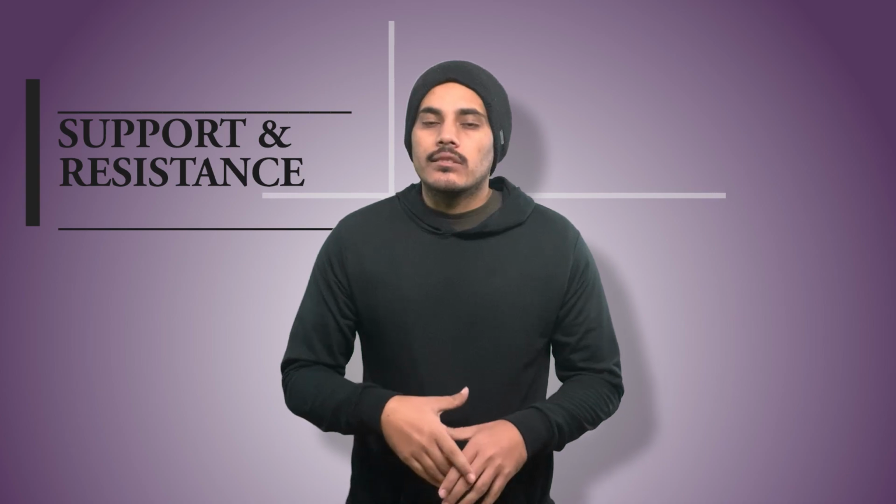Support and resistance. Support and resistance are the most important price points or ranges on the chart of any security or stock. It is where the maximum amount of buying and selling is expected. Okay? The logic behind it is simply demand and supply. The price of any stock is driven by demand and supply.